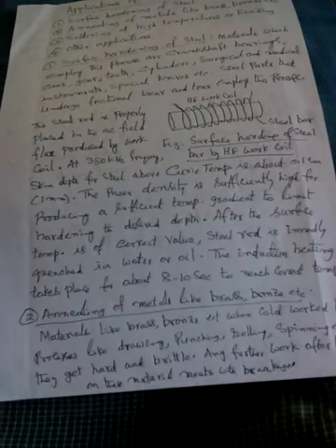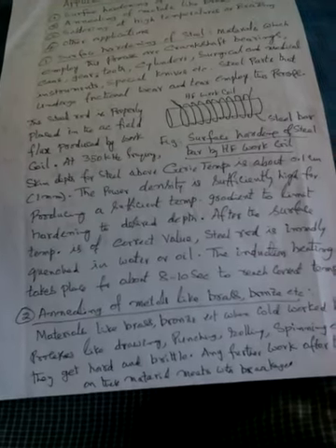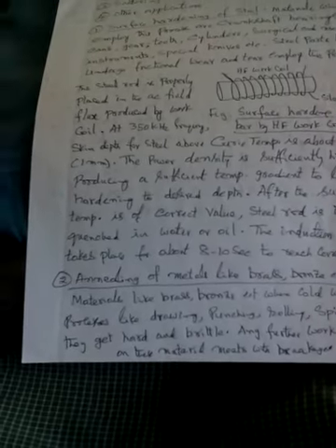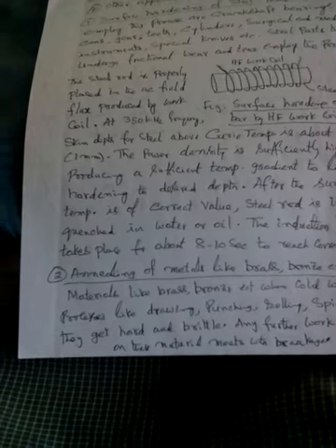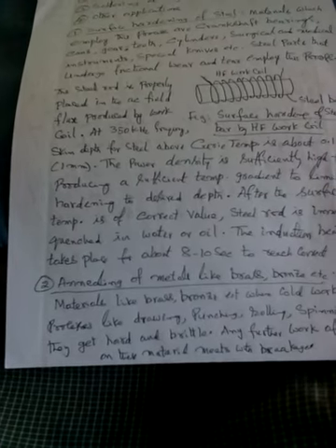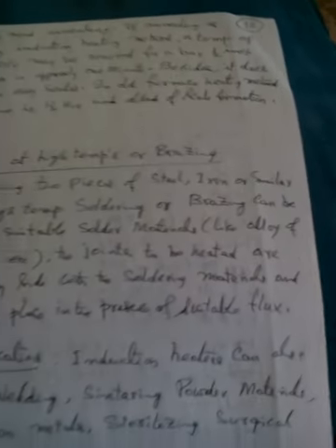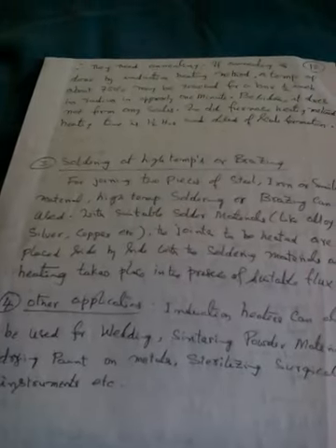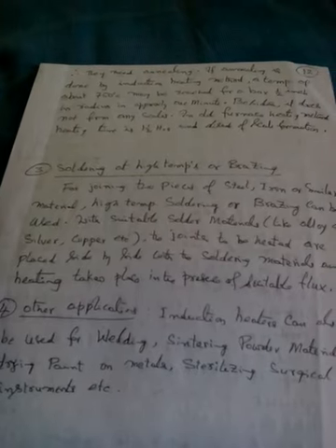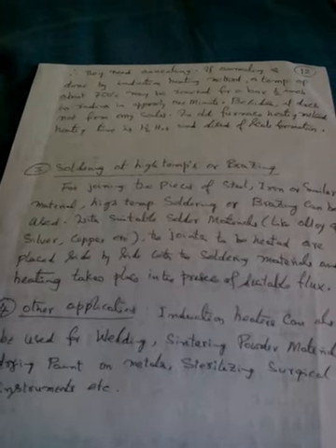Mainly, it is used for surface hardening of steel rods in industry, and of course annealing of materials like brass, bronze, etc. And also high frequency, high temperature soldering and brazing purpose in industry.